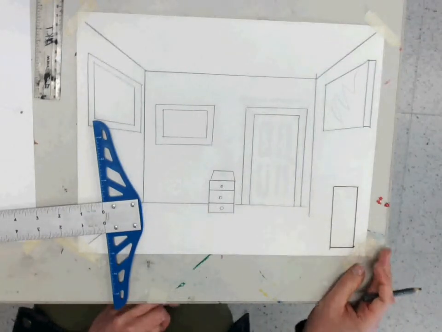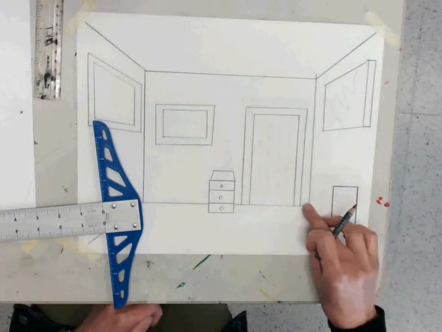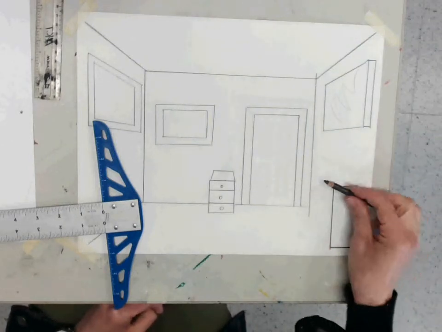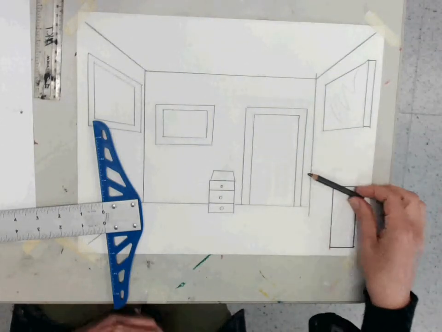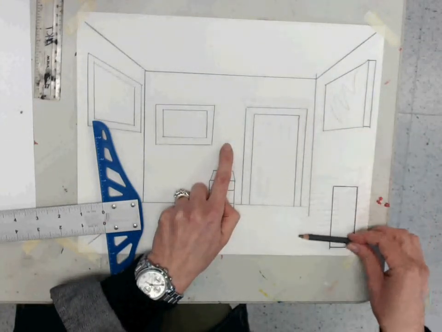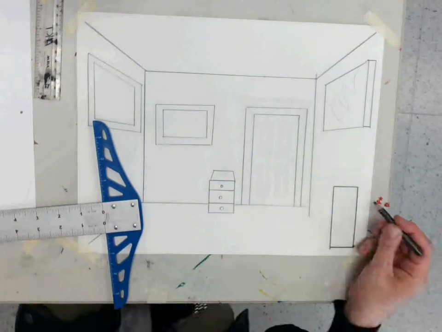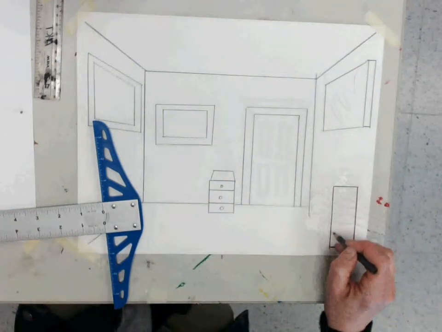Okay, so now this rectangle is going to be the side of the dresser that you're going to look at. The top of it will be up here, and then the dresser drawers will be on this side. Now, the closer you are to the vanishing point, the flatter the top of the dresser will be. So, for example, if I'm in line with the vanishing point, you wouldn't even see the top of the dresser. So it's important to have it well below the vanishing point.